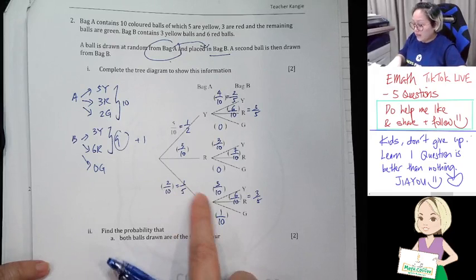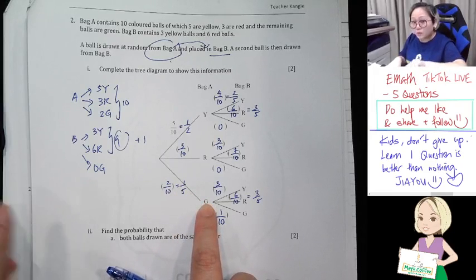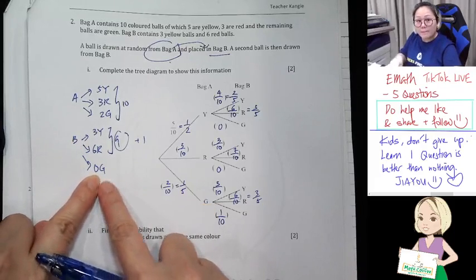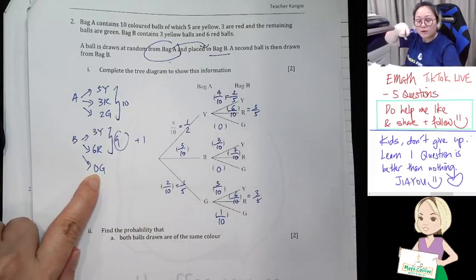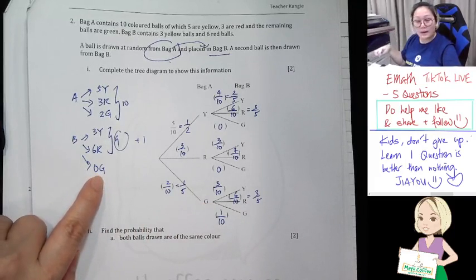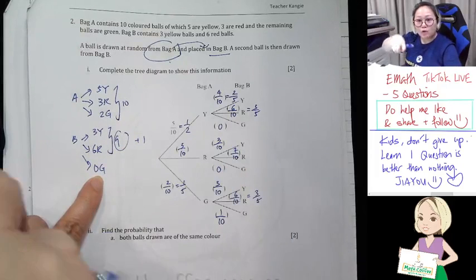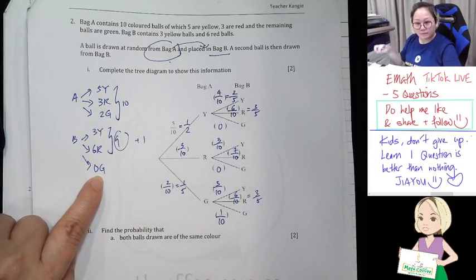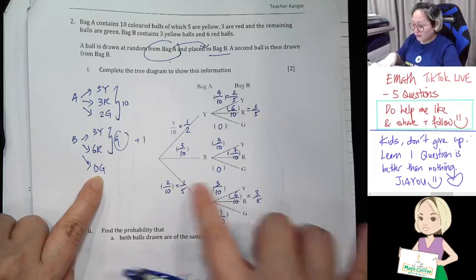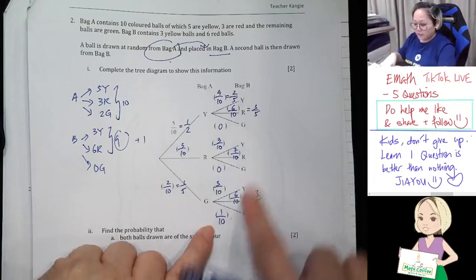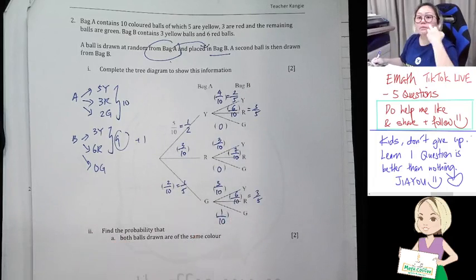Okay, so then you see, this green ball is passed to your bag B, right? So now your bag B initially got 0 green. But because the first ball from bag A you take out is green, now you put it into bag B. So when you put it into bag B, it means that now your bag B got 1 green color. And not only 1 green color, the total initially was 9. Because bag A goes to bag B, now it becomes 10. You understand? So that's why it is 1 out of 10 for bag B here. All good.